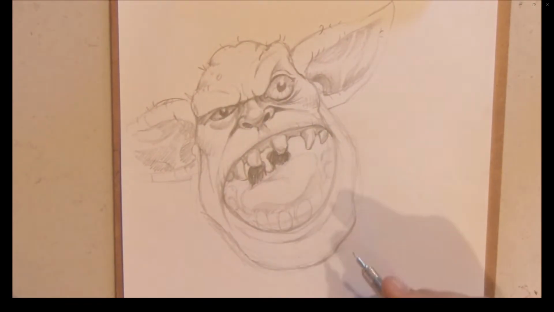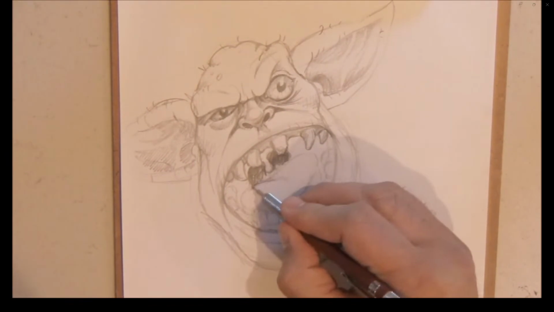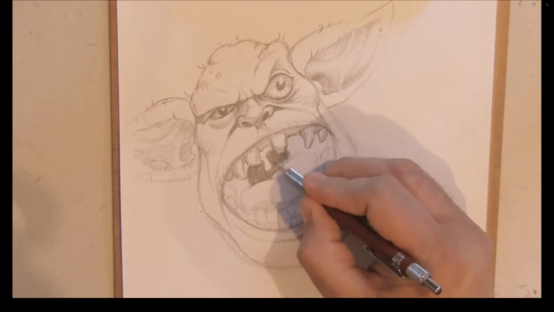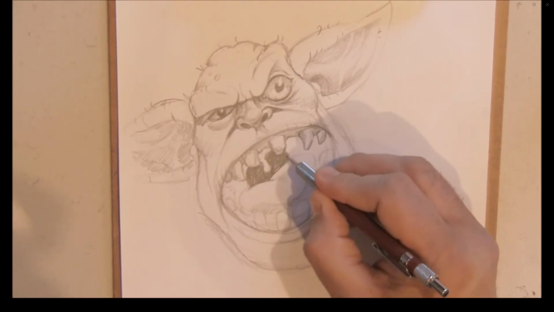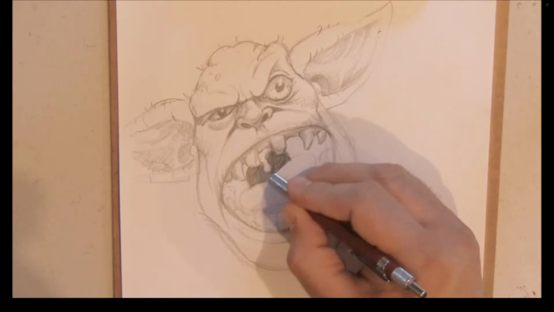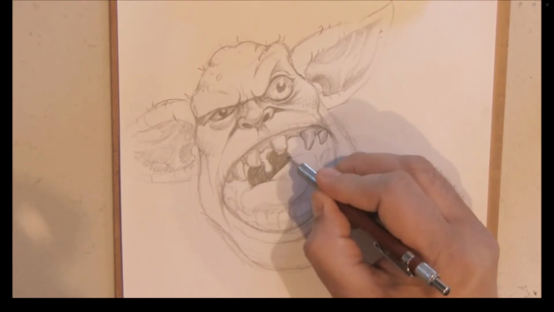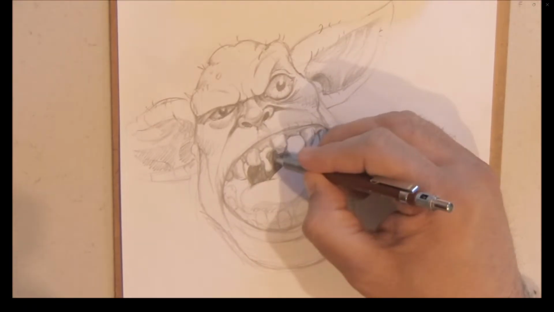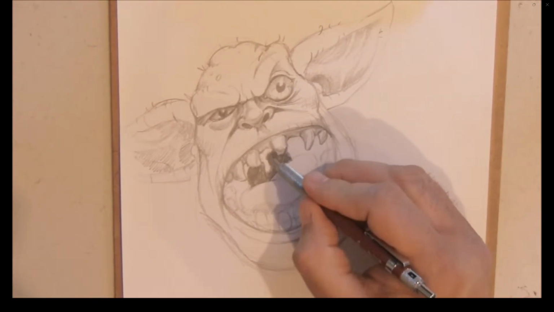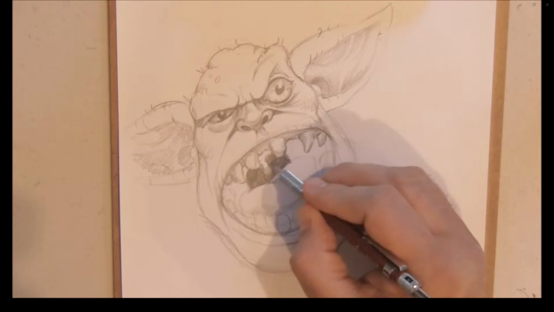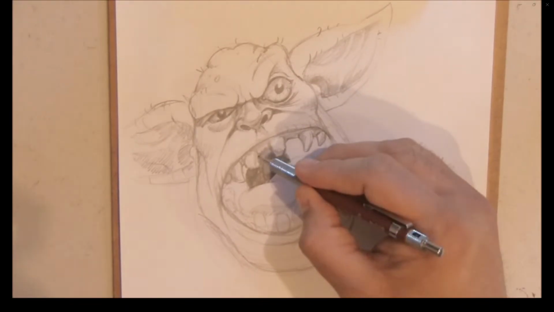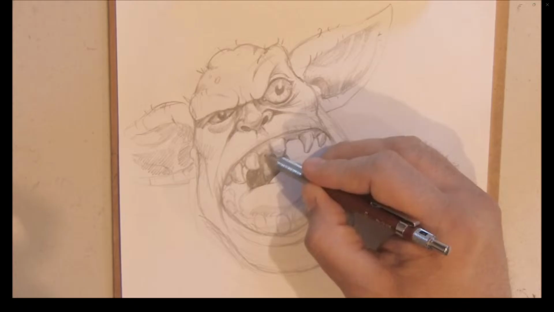I'm doing this on purpose so you can see how you can get depth. I probably would use an HB or a B for this because I'll make that really, really dark. Next, I'll shade this part in. It has to be a little darker than the gums. I'll go the other direction with cross hatching here.